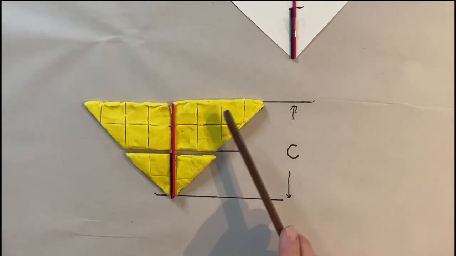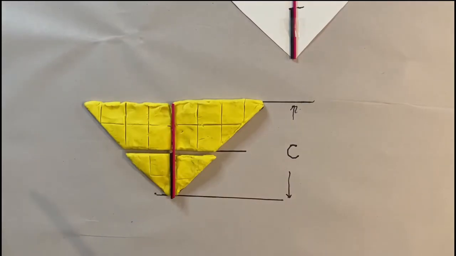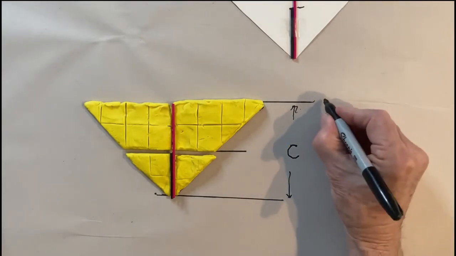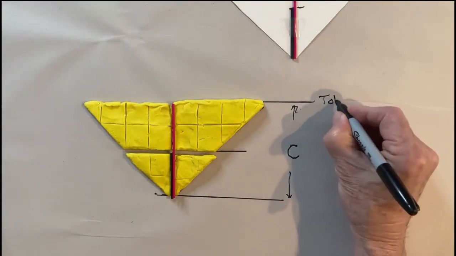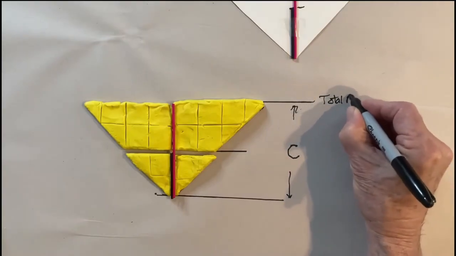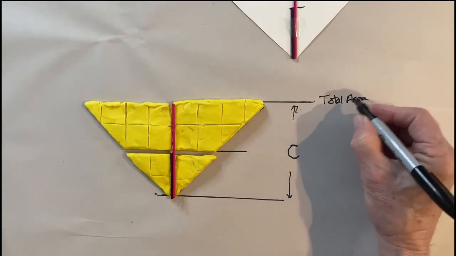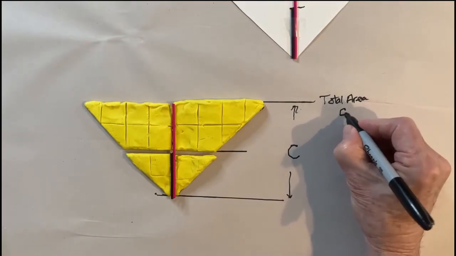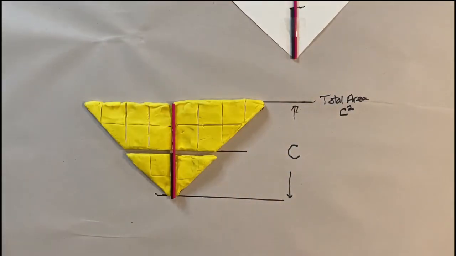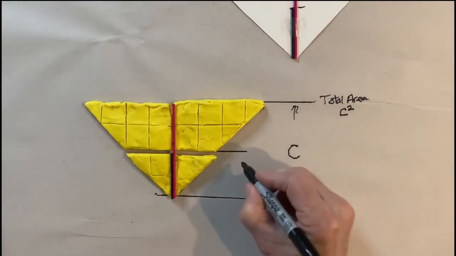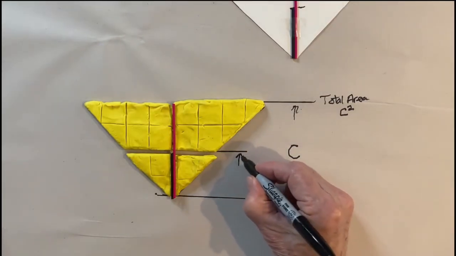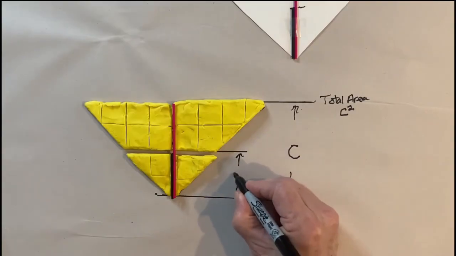So it separates another square down here from the larger square. This larger square is known as the total resource. That's the total resource. So the total resource area is C squared. Now this is what's going to be outrageous to you, and you'll see why. We're going to call this V.